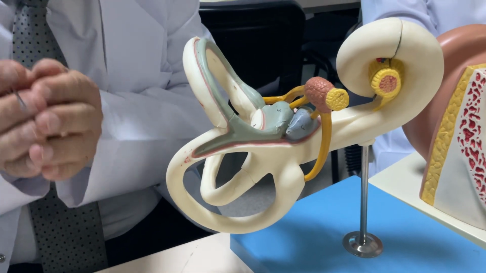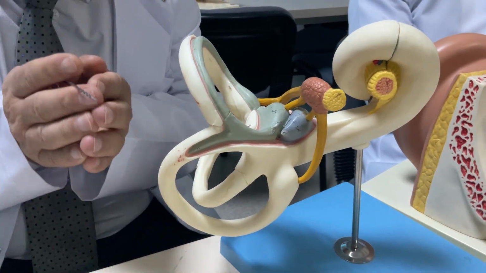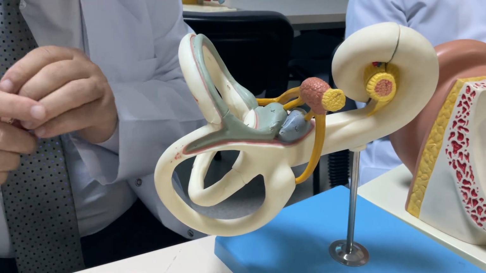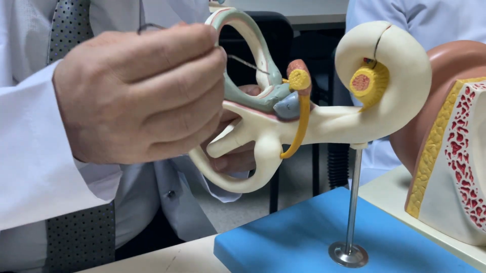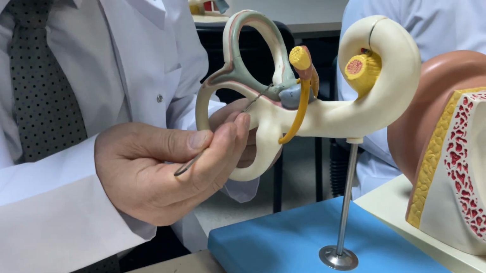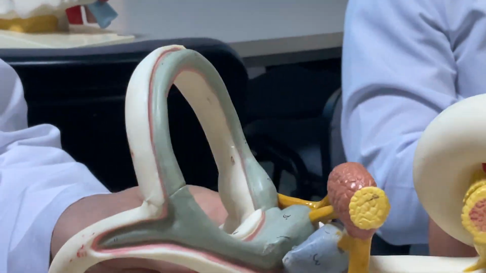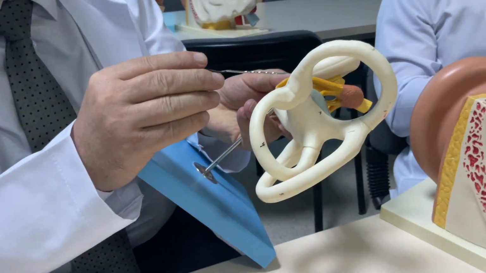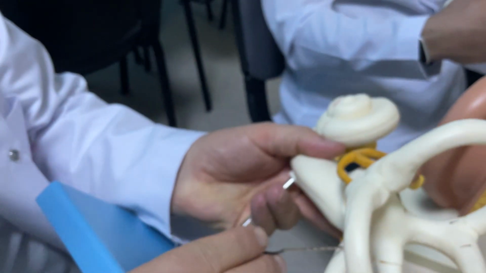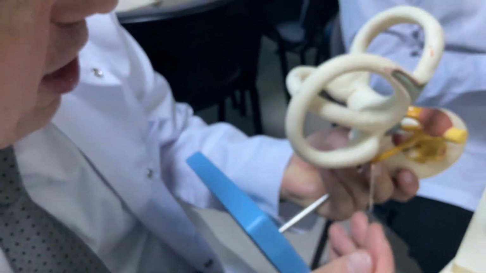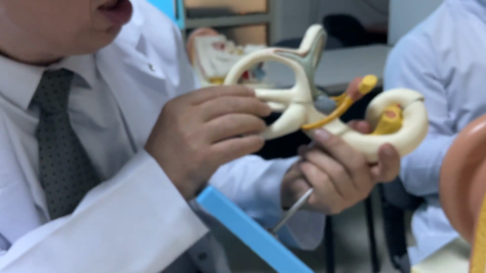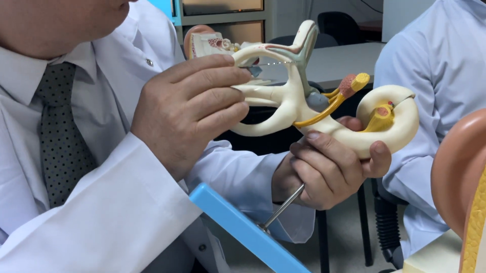At their entrance to the utricle, they have an expansion. We call them what? Ampulla. Look, this is the ampulla. You can see the ampullae here, here, here. This is the common limb.